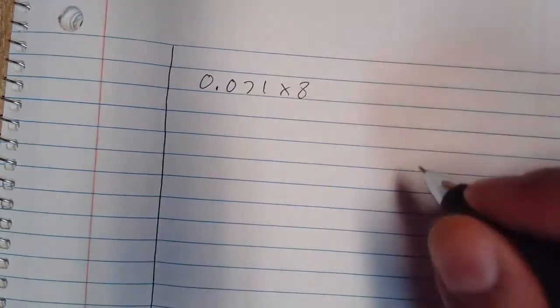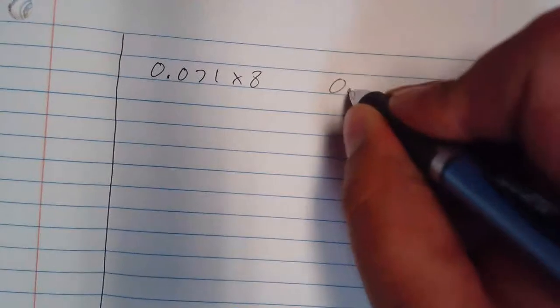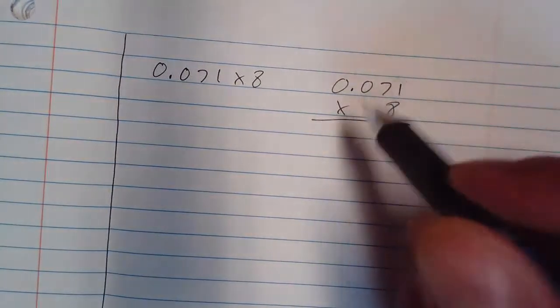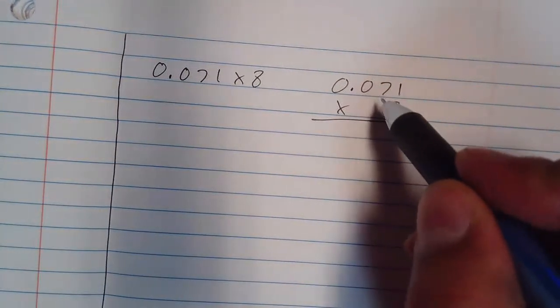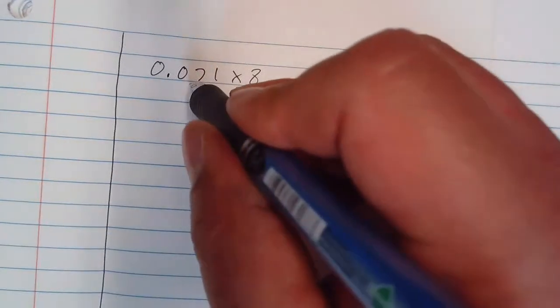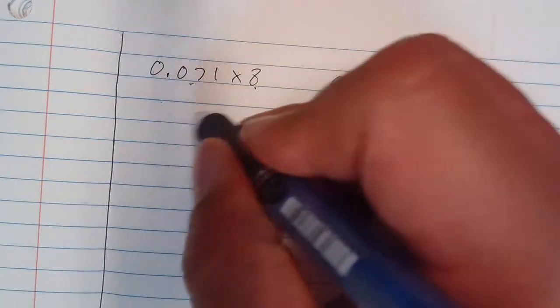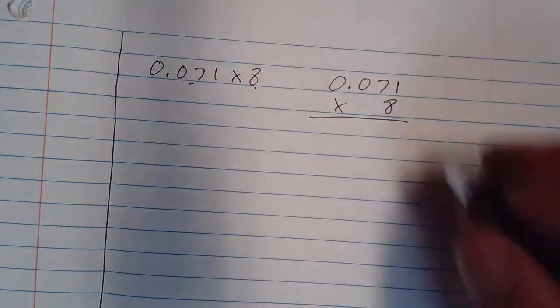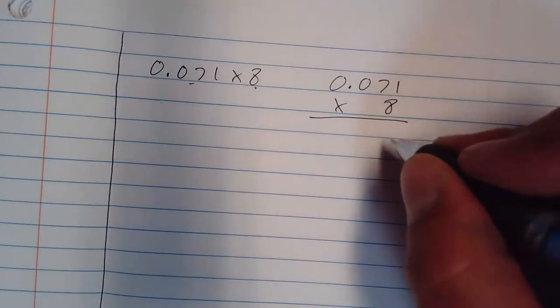Number 5. 0.071 times 8. This will go on top. Remember, if you forget how to multiply this because you get nervous or you panic, remember this is saying you're adding this 8 times, 0.071, or 71 thousandths plus 71 thousandths, right? And so forth and so on. So don't panic, you can do this.